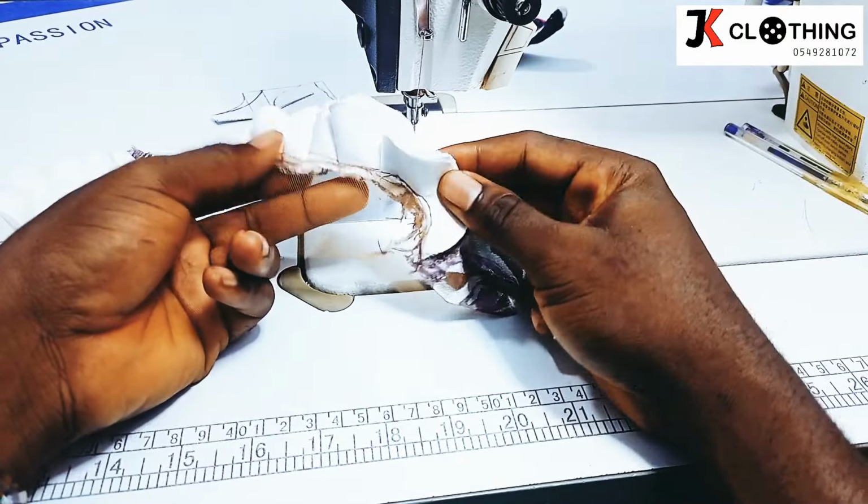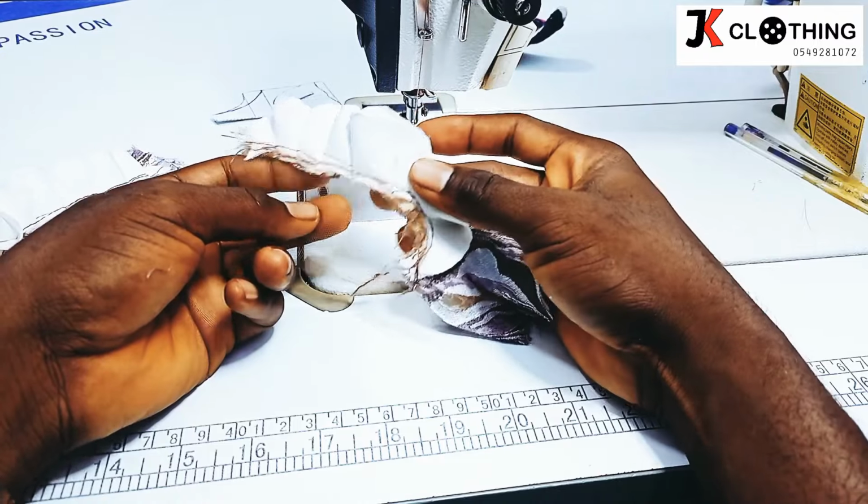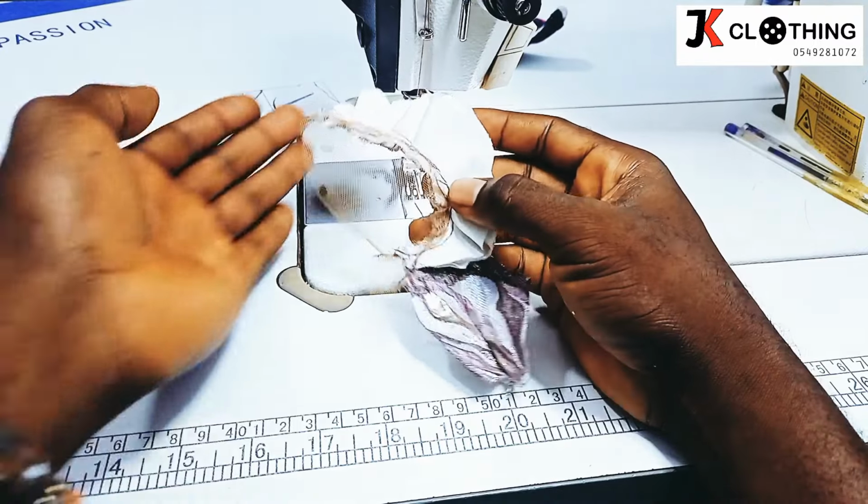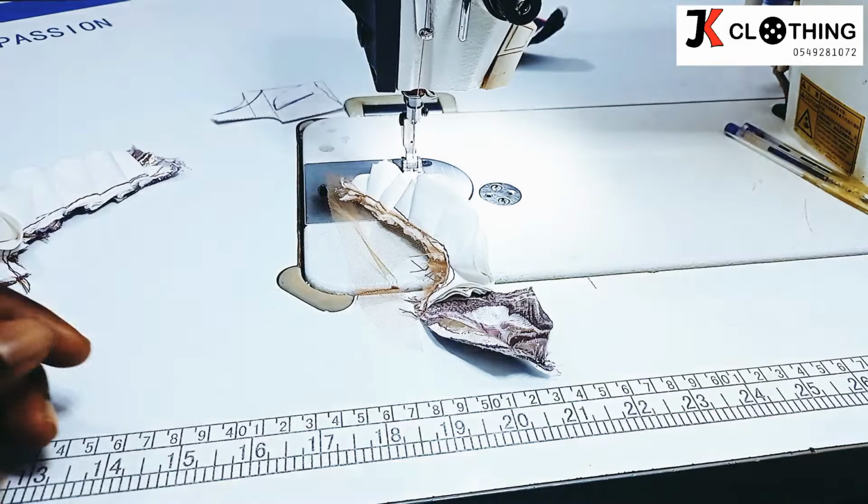So right now, as we've stitched this side to the net, we'll do the same for the other side of our garment.